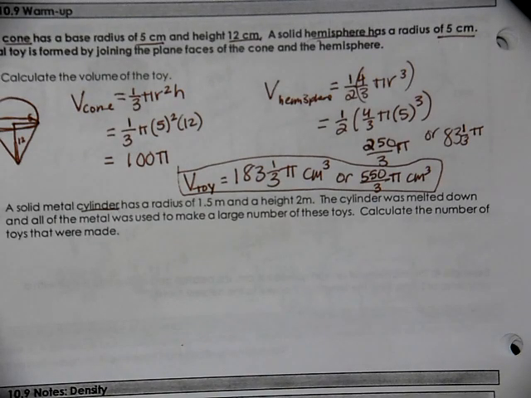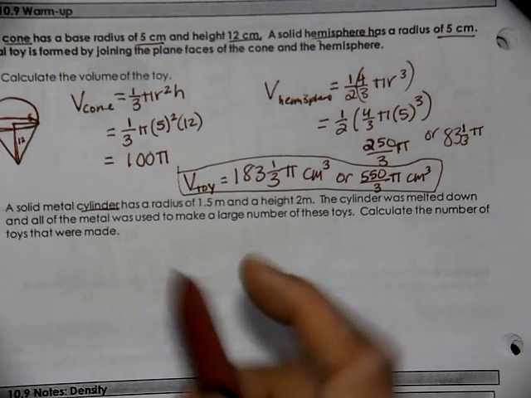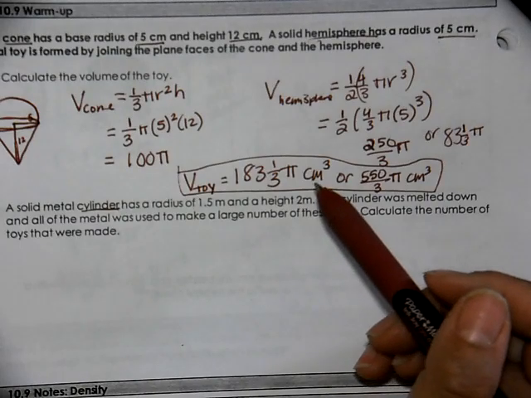Or a third way that you could leave your answer would be 183.3 with that repeating bar on top of the 3 pi cubic centimeters. That's okay too. I just prefer, if you can avoid the decimals, it's usually better, just so that you're not relying on the fact that it's always going to be a decimal. Kind of feel comfortable working with those fractions.